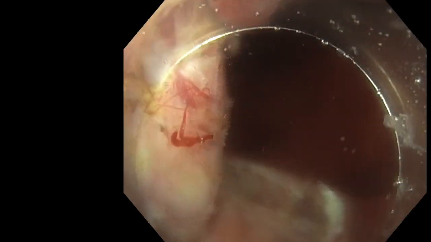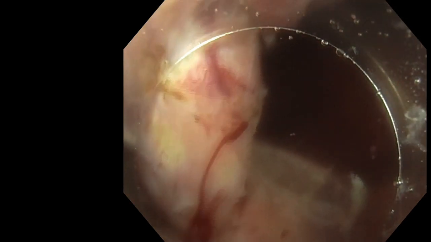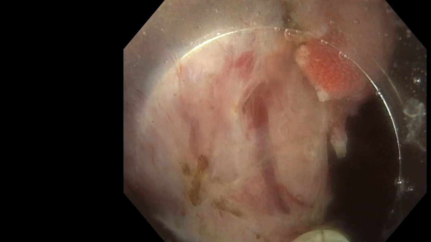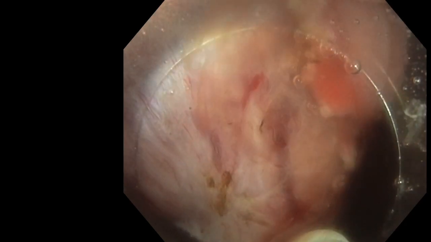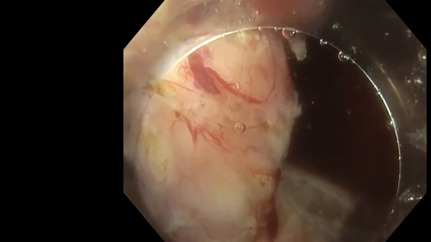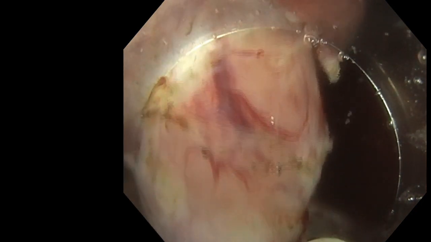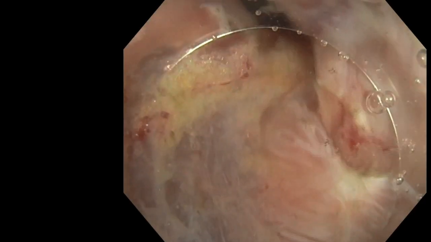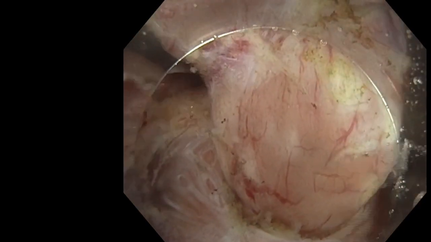So once again, I try to turn around. I'm very cautious here because I don't want to damage the mucosa.